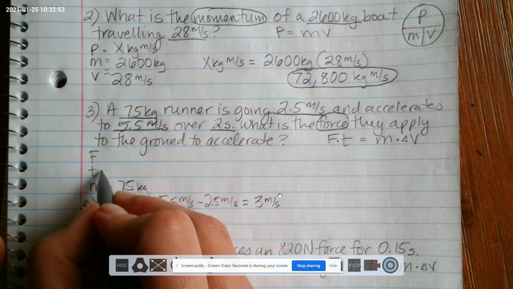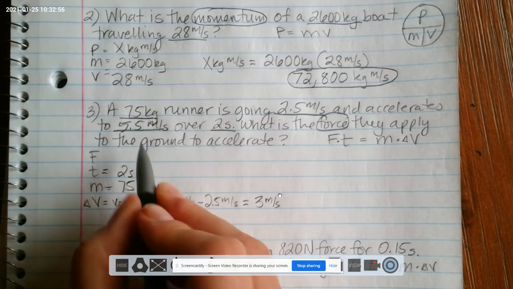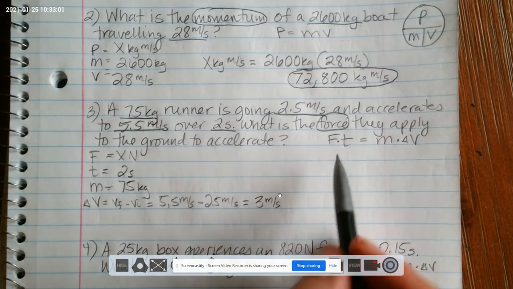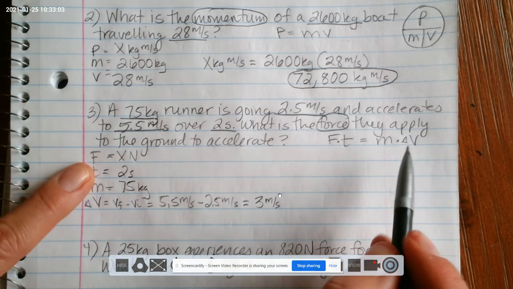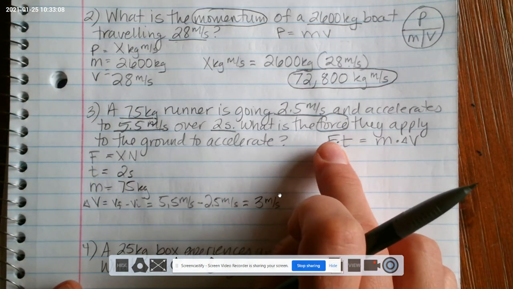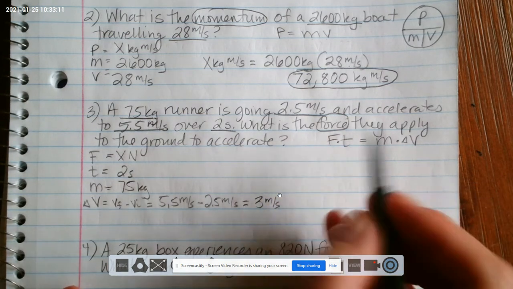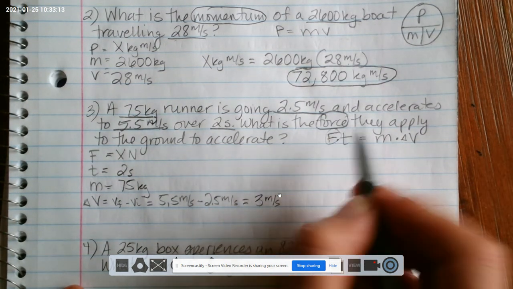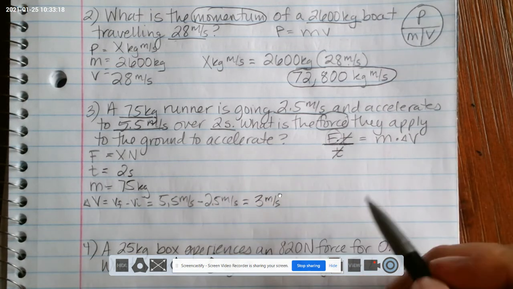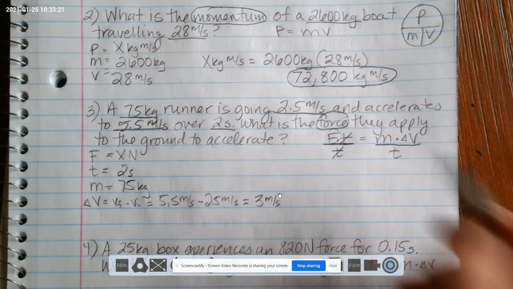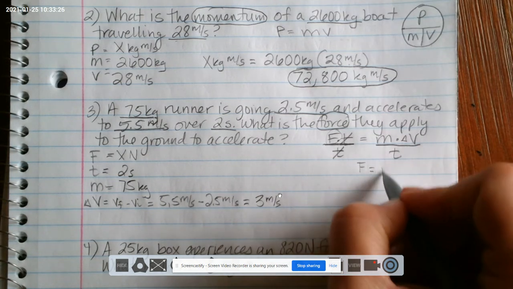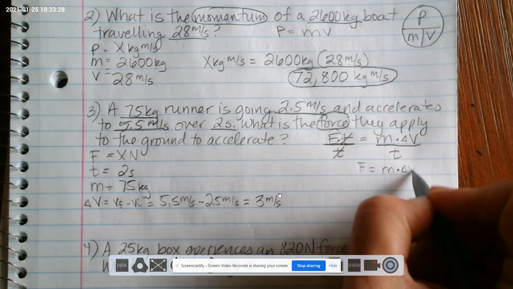Okay, our time is 2 seconds, and our force is what we're looking for. They want to know how much force. So we need to know the equation we're going to use when we're looking for force. If you remember from last week, if I'm looking for F, I need F by itself, so I have to get rid of the T. To do that, I divide it out on this side and divide it on this side. So my new equation is force equals mass times change in velocity divided by time.